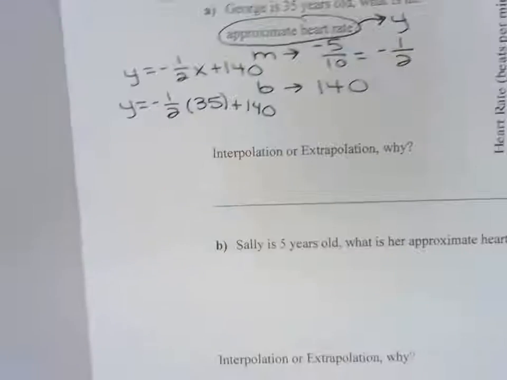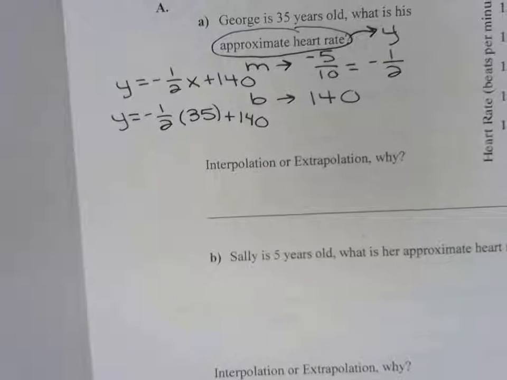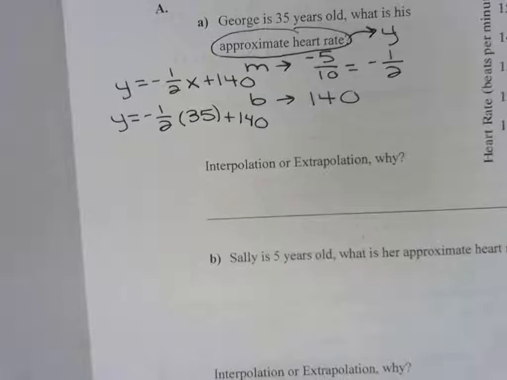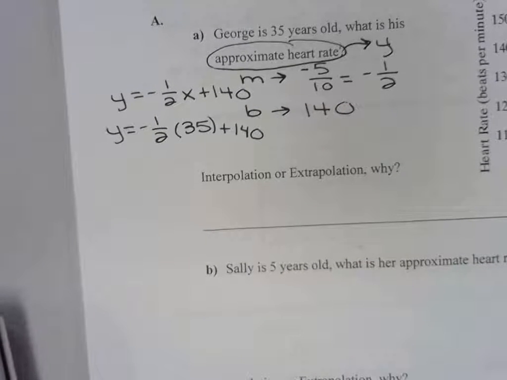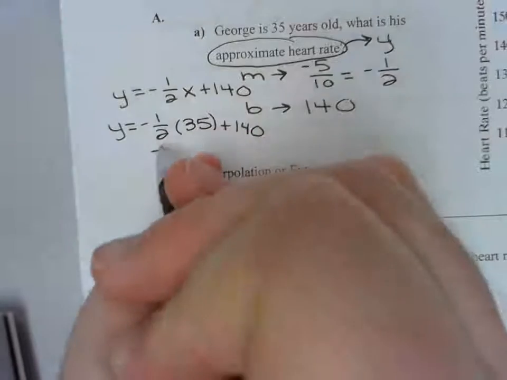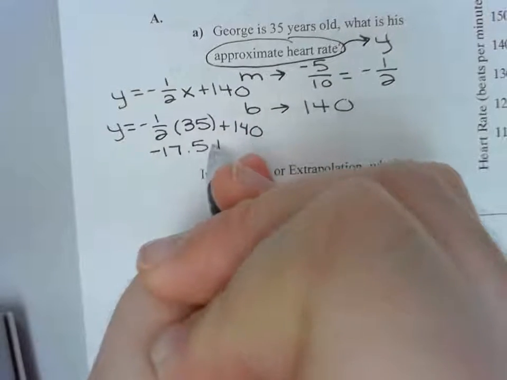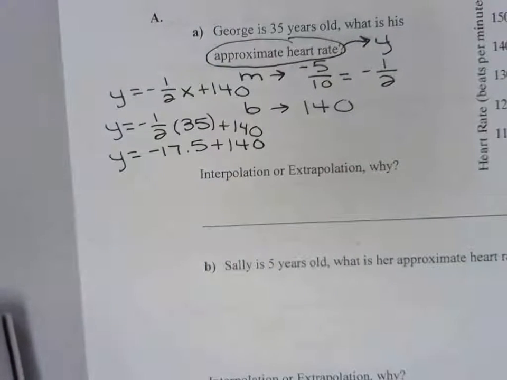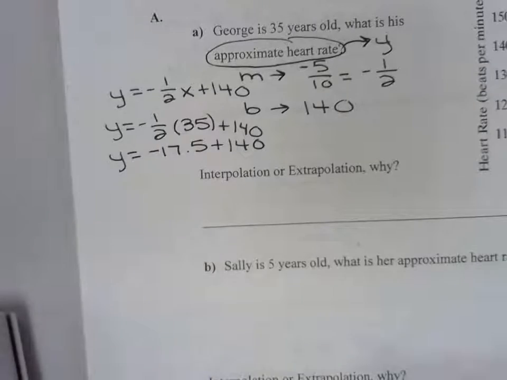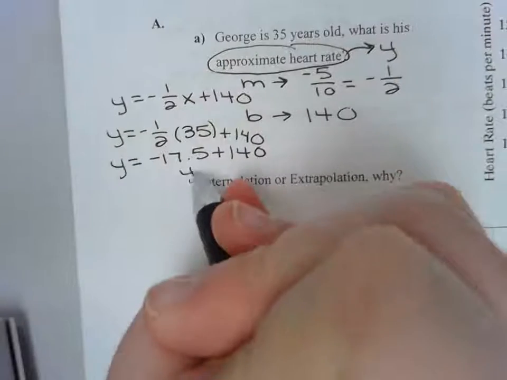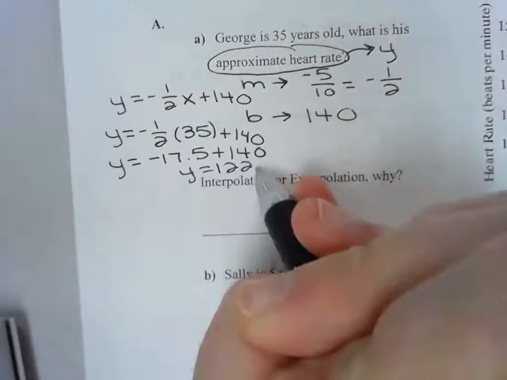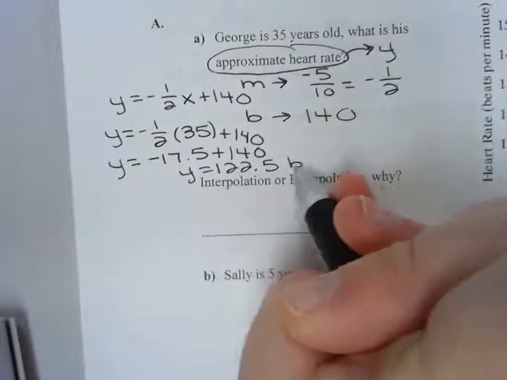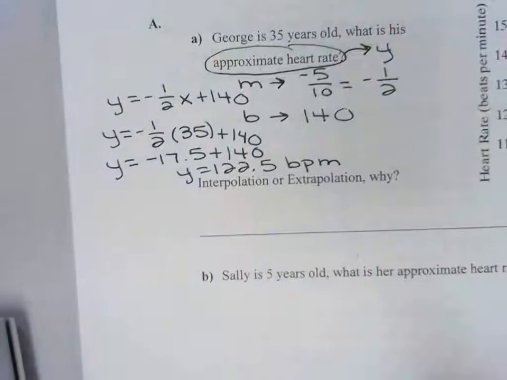So plug in 35 for x, and then let's type this in your calculator. 35 times -1/2 is -17.5, plus 140. So negative 17.5 plus 140 is 122.5, and that is BPMs, beats per minute.